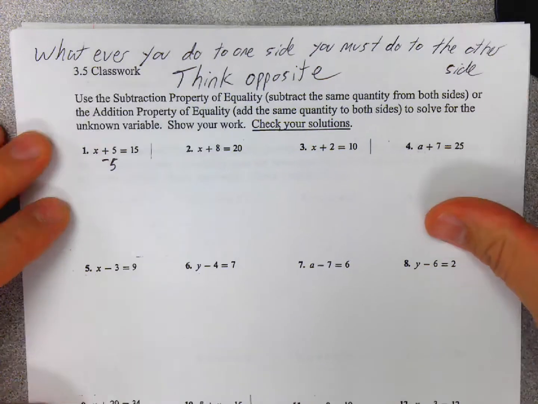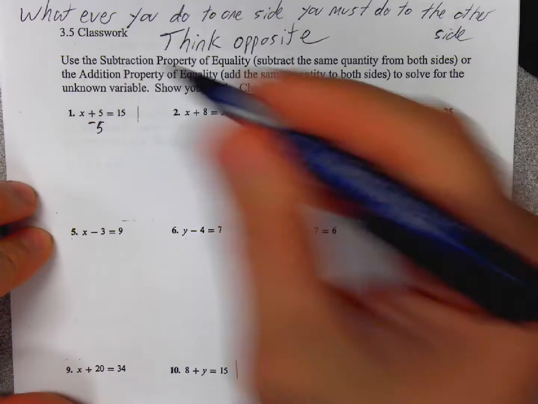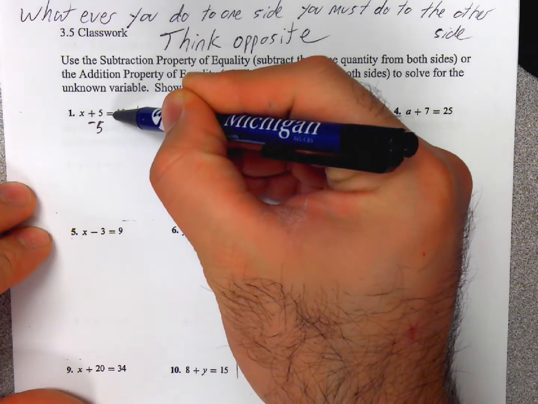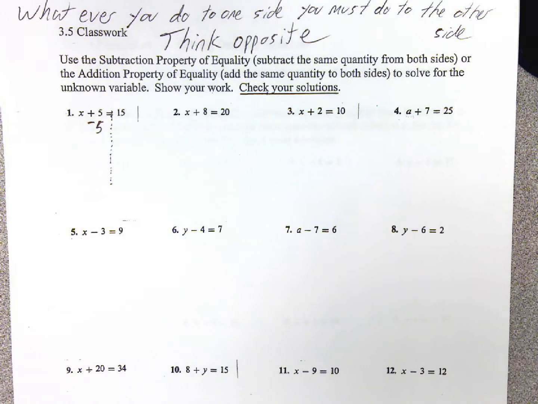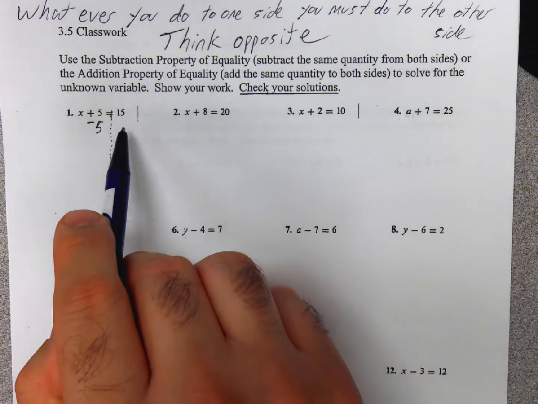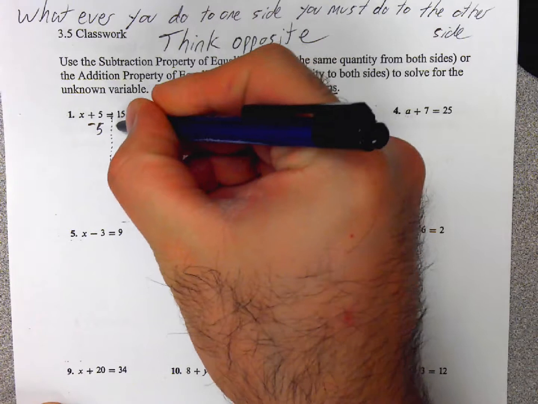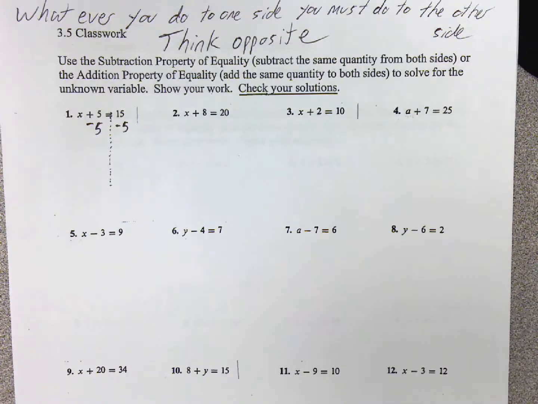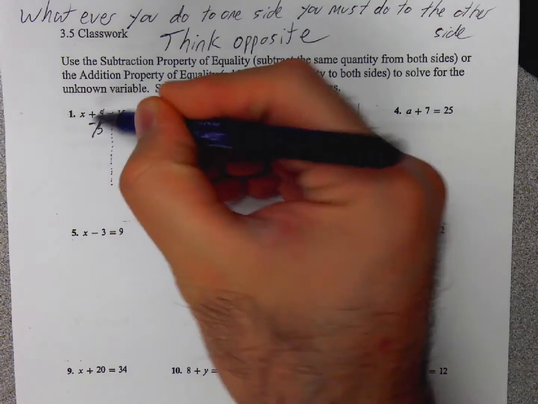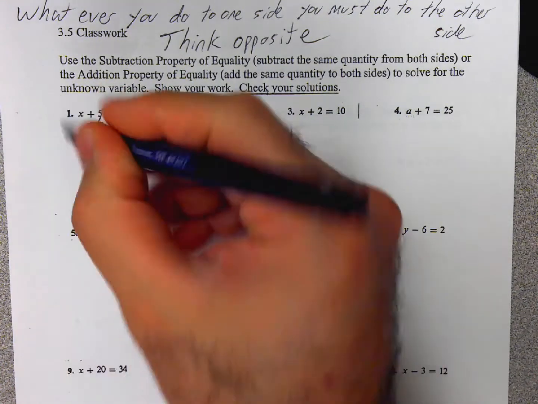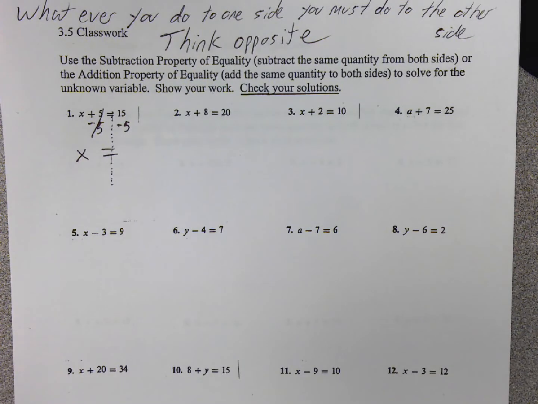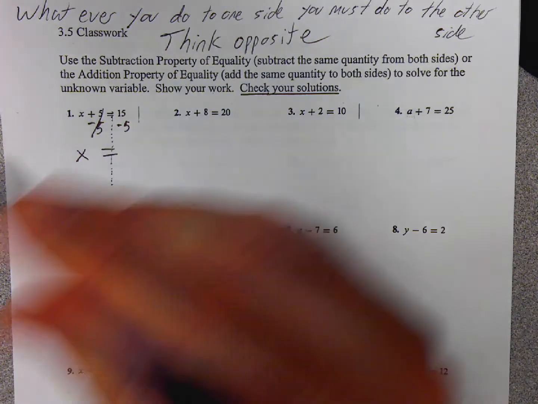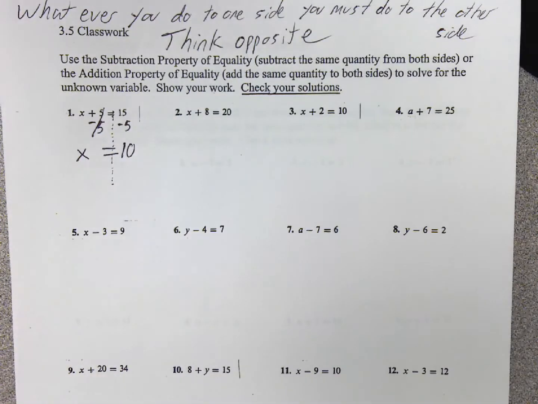All right, you got it. What I would like to do is below my equal sign, I like to make a little line going straight down. So there's my left side and there's my right side. Whatever you do to one side, you have to do to the other, right? So 5 minus 5 cancels out. What am I left with? Just X equals, right on our line there, and then 15 minus 5. What's 15 minus 5? 10. All right? Awesome.